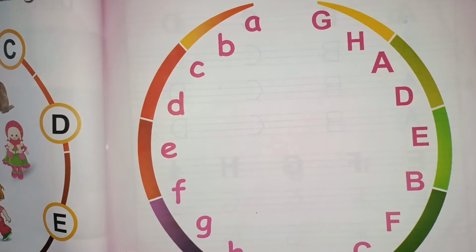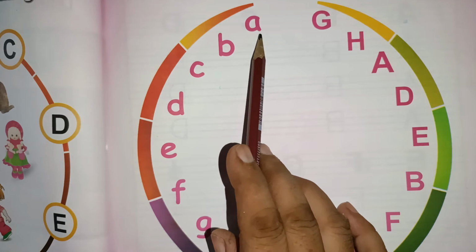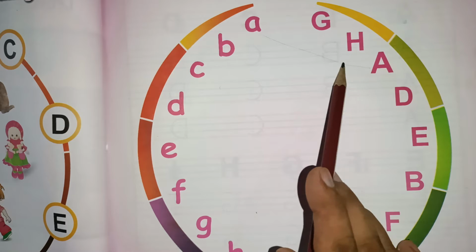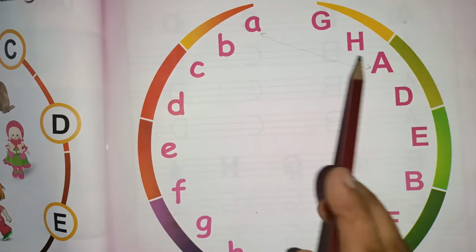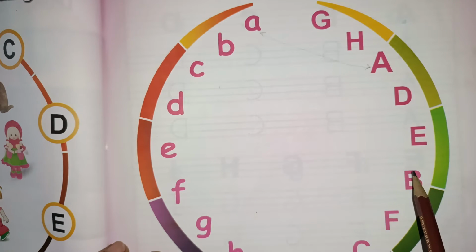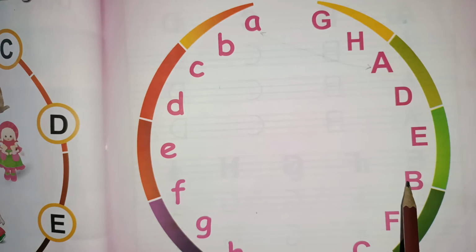A. Where is A? It is capital A, and this one is a smaller A. We can match. You can match like this. Match A with A. Where is a B? There is a B. B for ball.